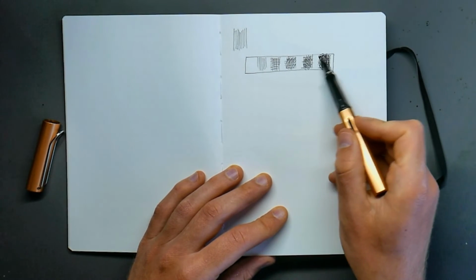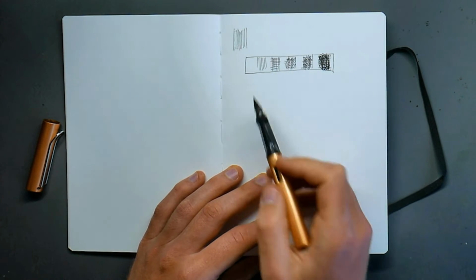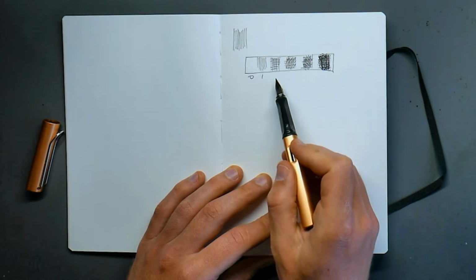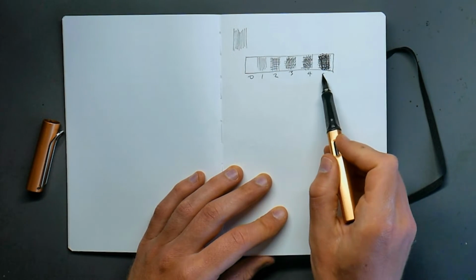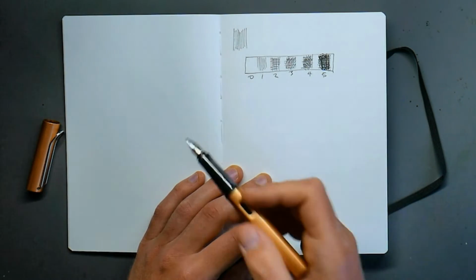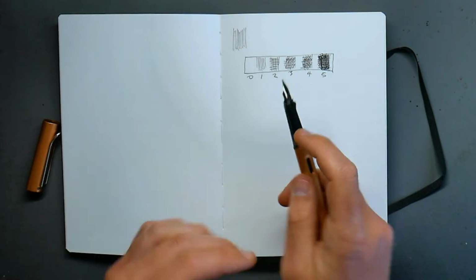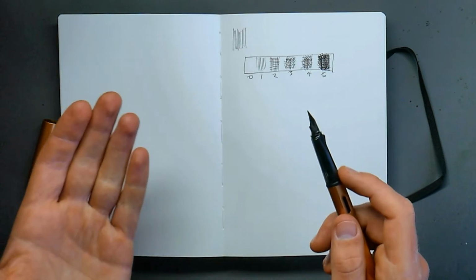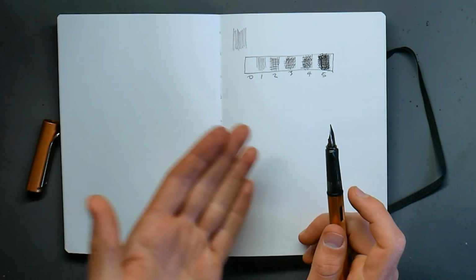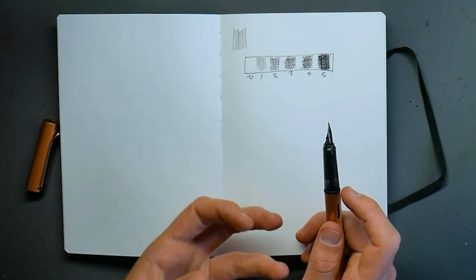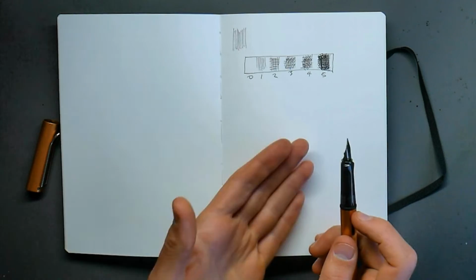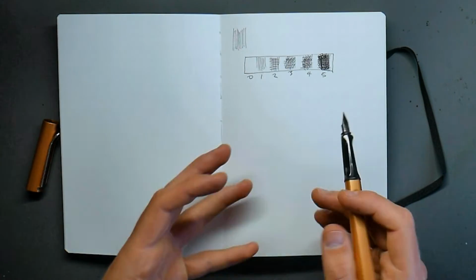We can go randomly all over the place. And now we have this scale, maybe 0, 1, 2, 3, 4, 5 of value all through hatching. So although the lines are black and the paper's white, what we've got is the visual illusion through hatching of value.